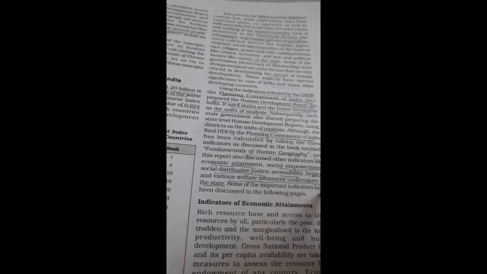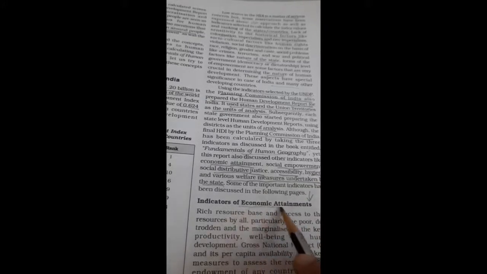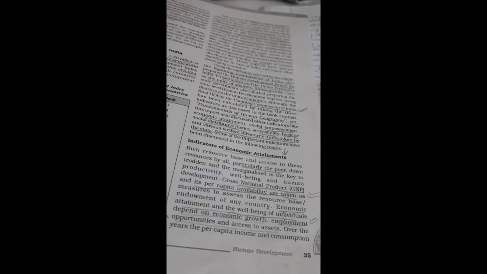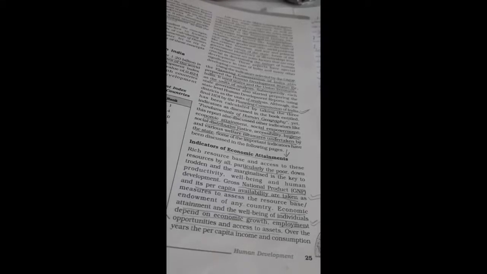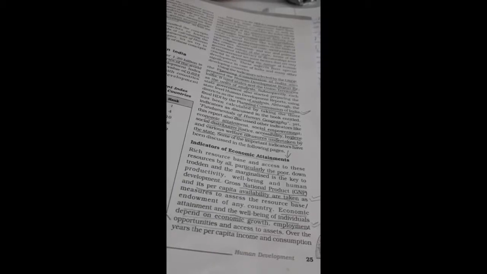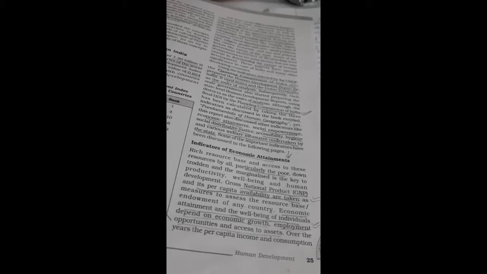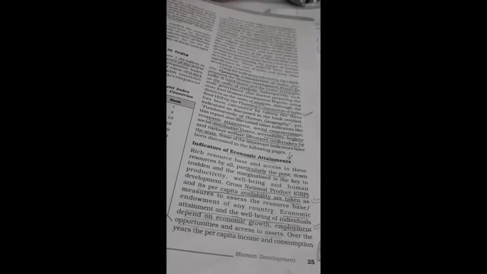Some of the important indicators have been discussed in the following pages. So let us first take indicators of economic. So our next topic is indicators of economic attainments. Economic productivity, it forms an integral part of human development. No human development is possible without economic prosperity.